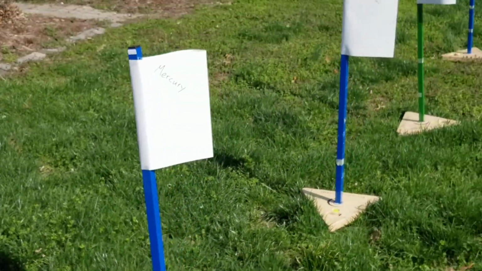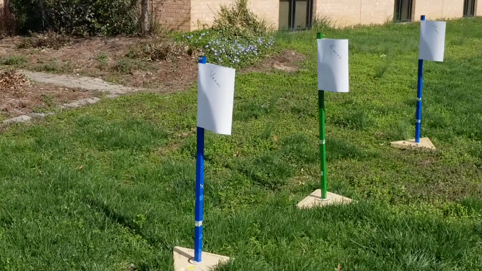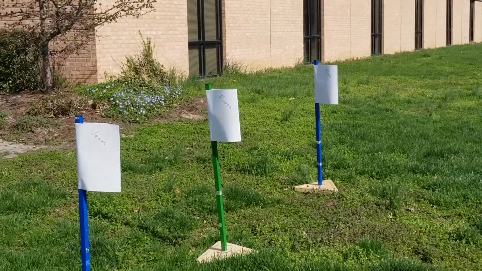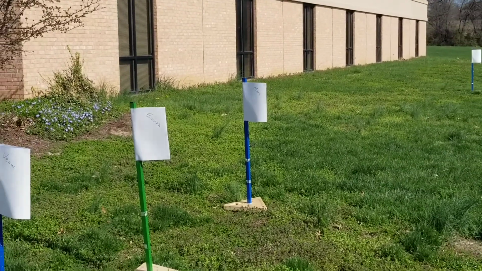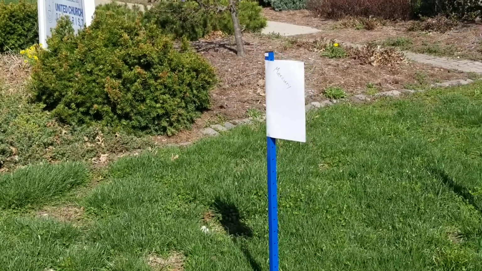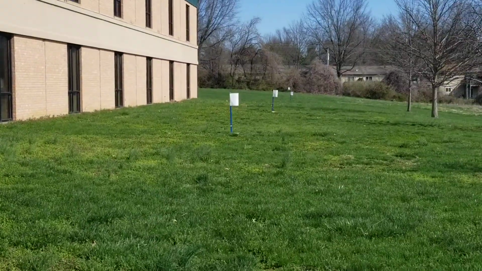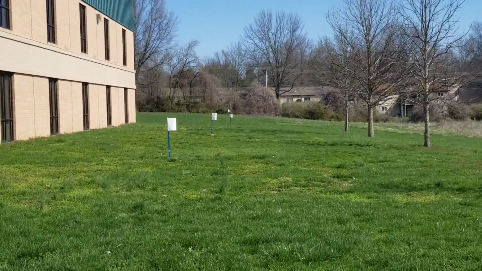So if you notice here, we got Mercury, Venus, and Earth. Earth's the only one in a green pole. Keep that in mind, because Earth is where we live, so it's special. And then Mars. They're all pretty close together. Then the next flag out, Jupiter, Saturn, Uranus, and Neptune out there.